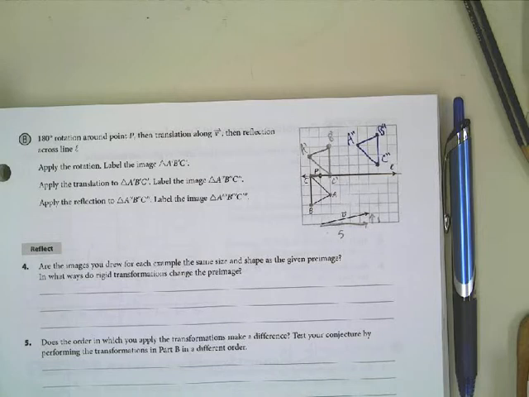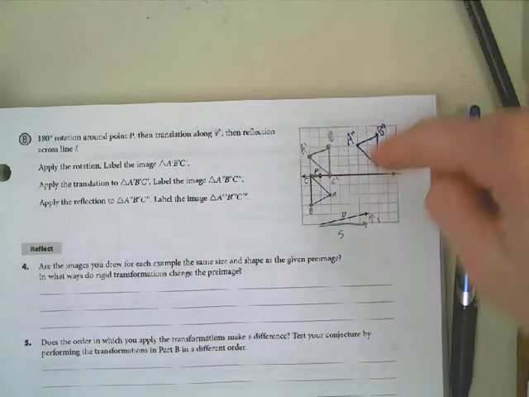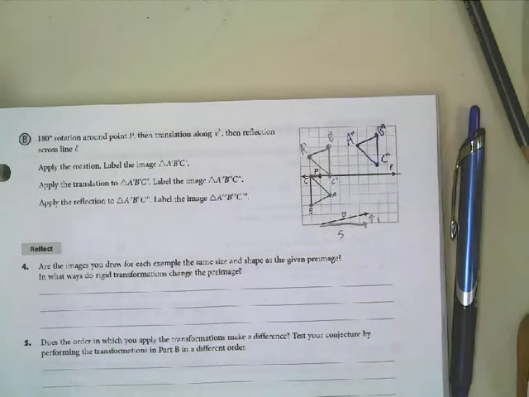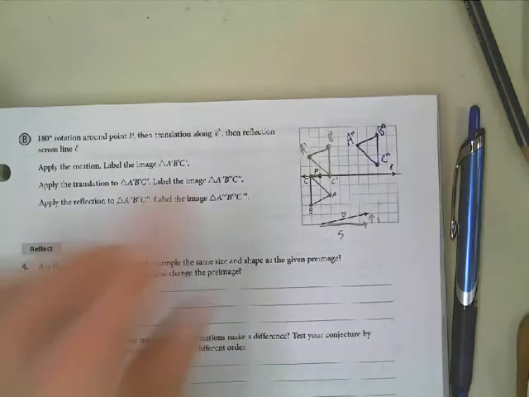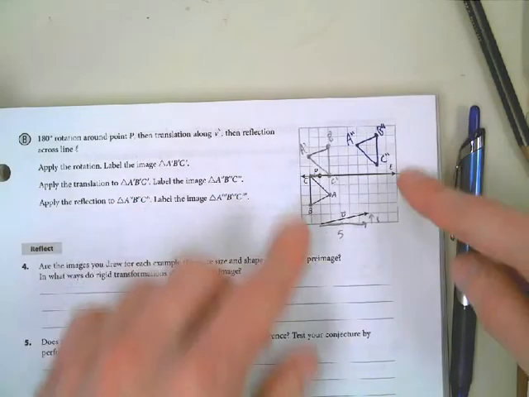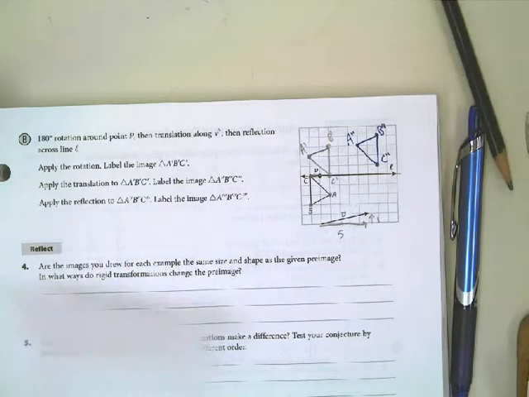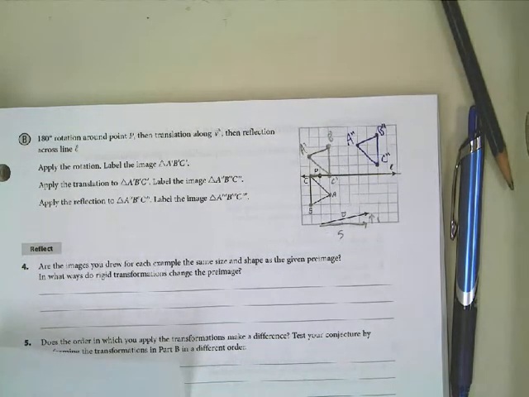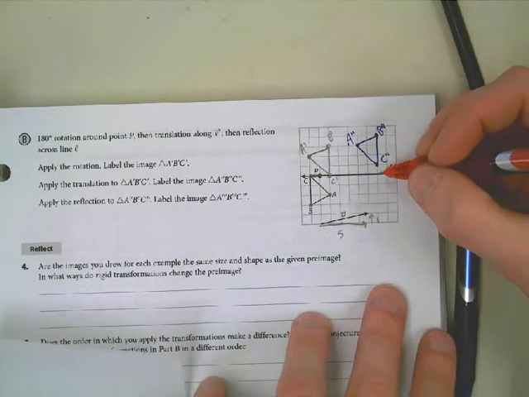So Colin in the back there. To reflect this over line L, we could use patty paper if we wanted to, but actually we don't even need to use patty paper here, do we? What can we do? Yeah, just count, because it's a nice horizontal line. So C prime, how are we going to reflect that? Where's it going to end up?